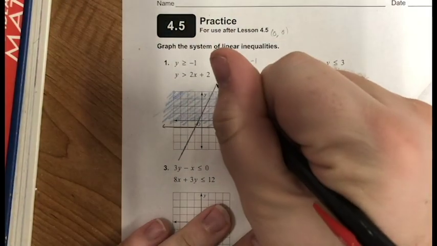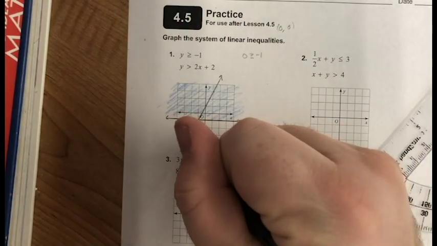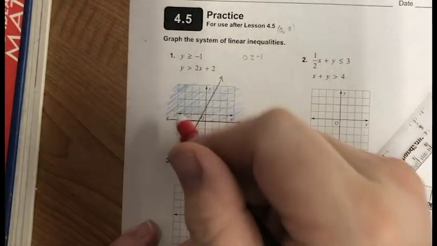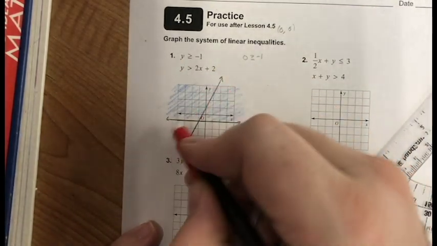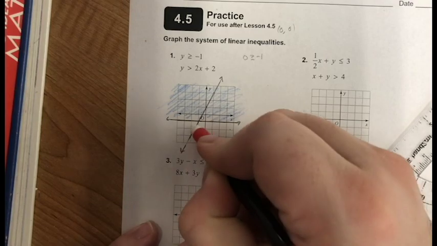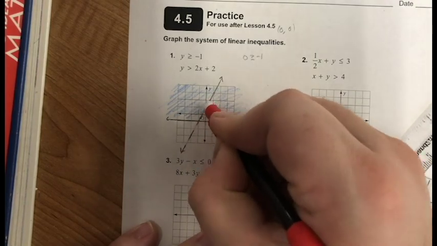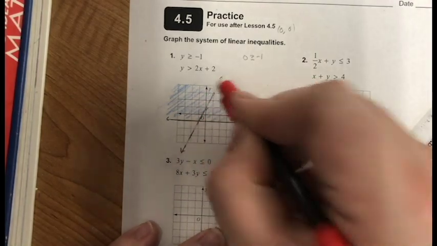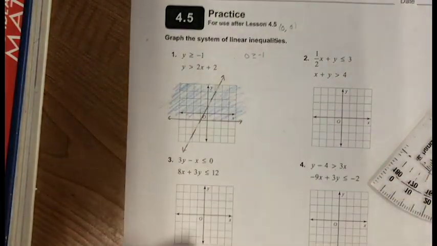All right. So now, oops, I messed up. I didn't mean to do that. Shouldn't have drawn a solid line. It needs to be a dotted line. Okay. So I'll just kind of fix it just a little bit. It's a dotted line. All right.